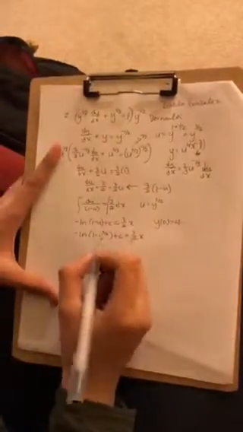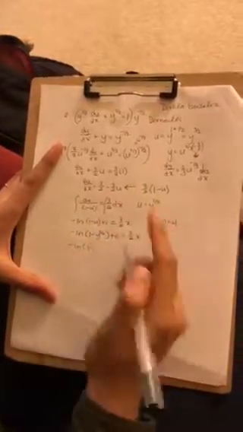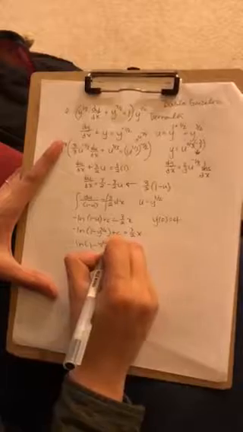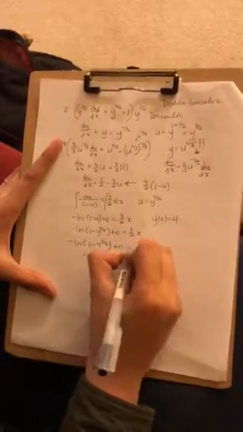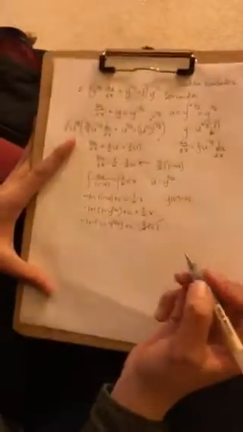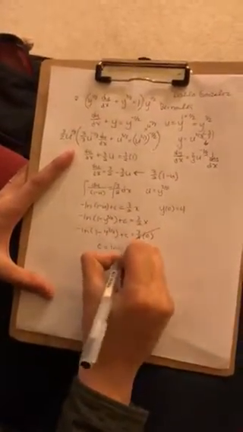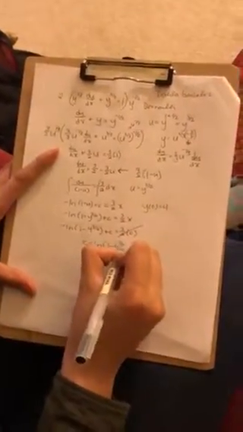Let's go ahead and just figure out what c is now. So negative ln of 1 minus 4 to the 3/2 plus c is equal to 3/2 times 0. Okay, so this is out. So we get that c is equal to natural log of 1 minus 4 to the 3/2.